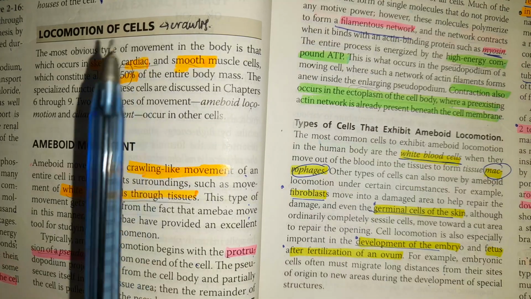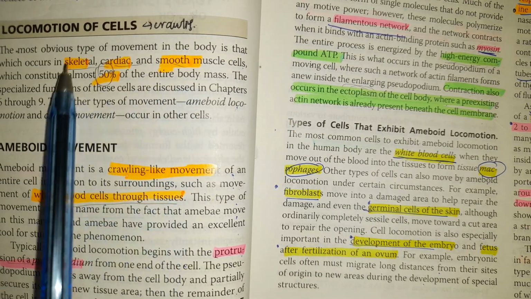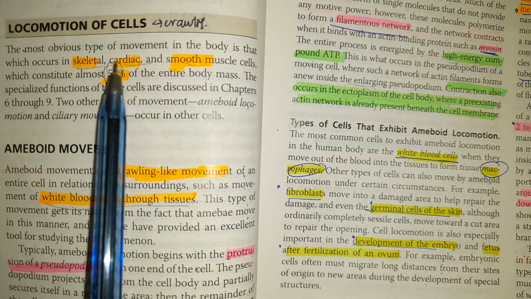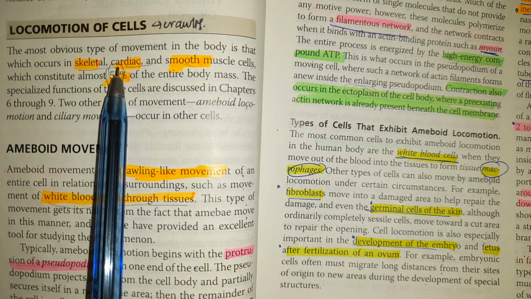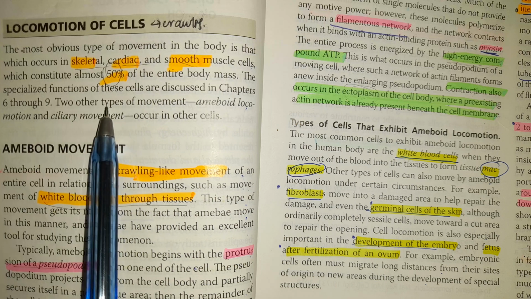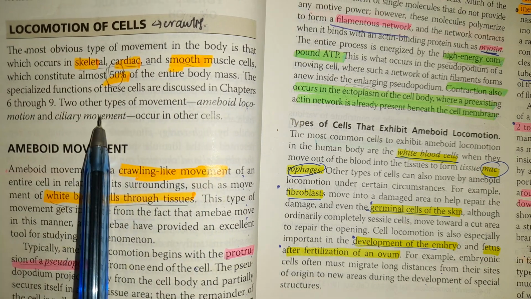Now we come towards locomotion of the cells. The most obvious type of locomotion occurs by muscles, which are the skeletal muscle, cardiac muscles, and smooth muscle cells. They constitute an entire 50% of the body mass. Now, two other types of movement are amoeboid movement and ciliary movement.